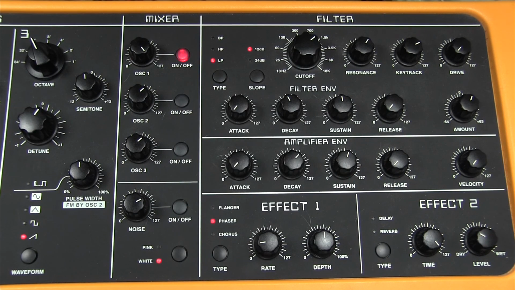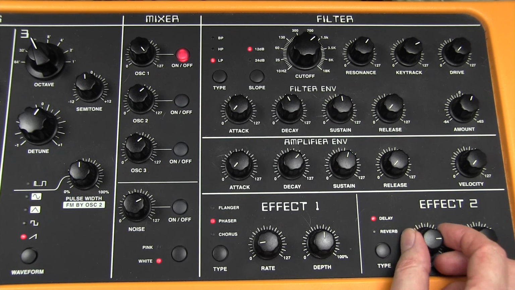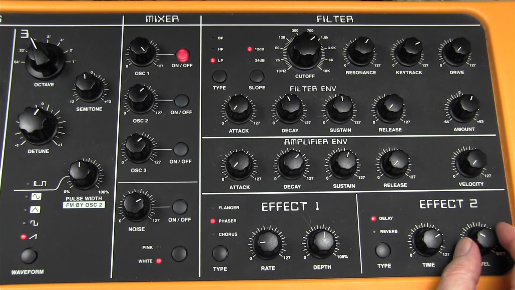And we also need to set up a delay which is going to go along with our 120 beats a minute. Okay, so effect number 2, don't need reverb, we need delay. And this is going to be time of 92. There we are. And you can hear that repeating. Level 64. So it's about there already. And that's the part that you'll hear on the track.